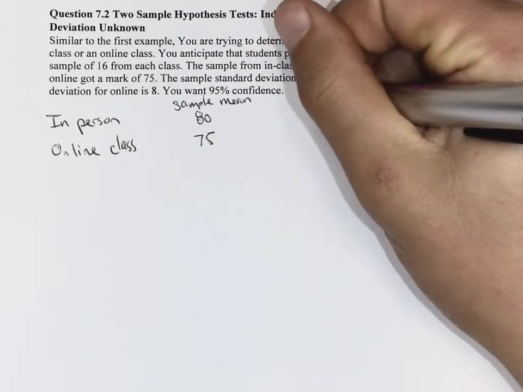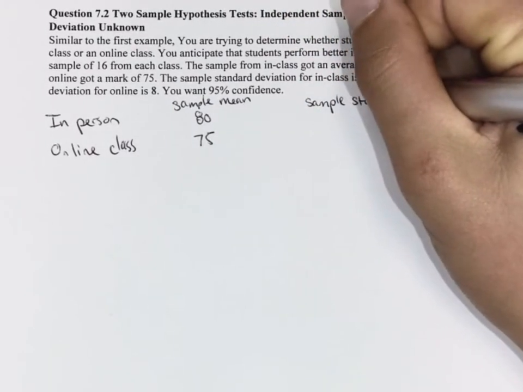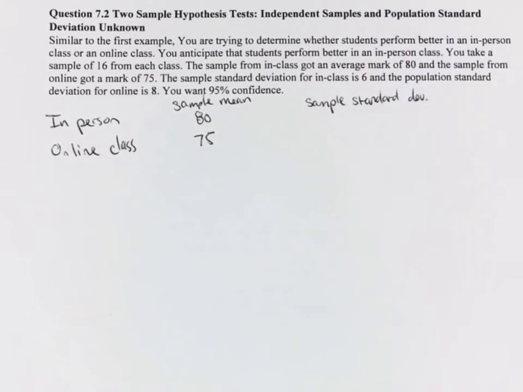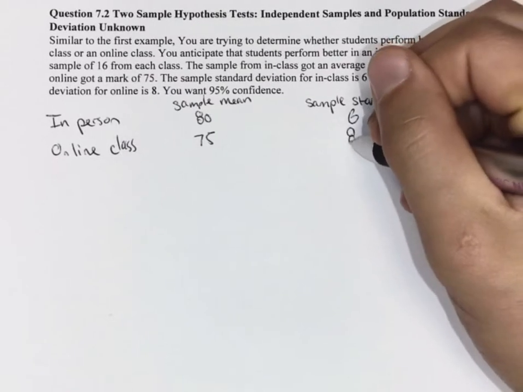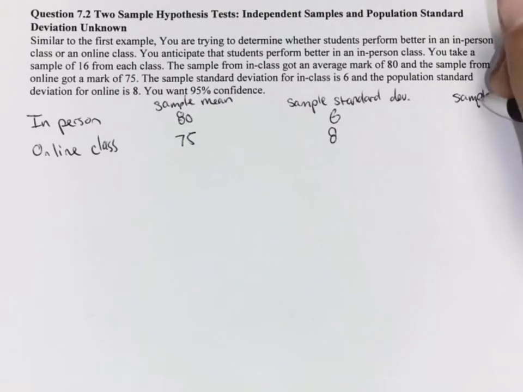Our sample standard deviation is 6 for in-person and 8 for online. And our sample size is 16 for both.